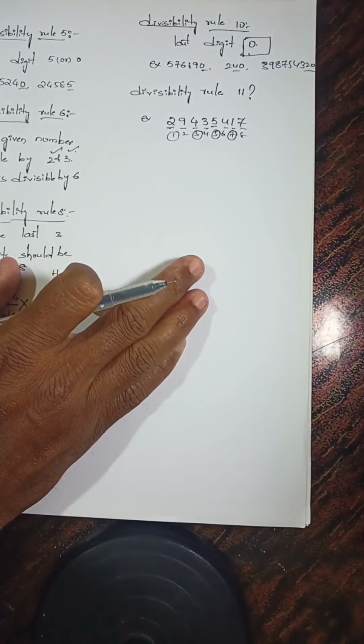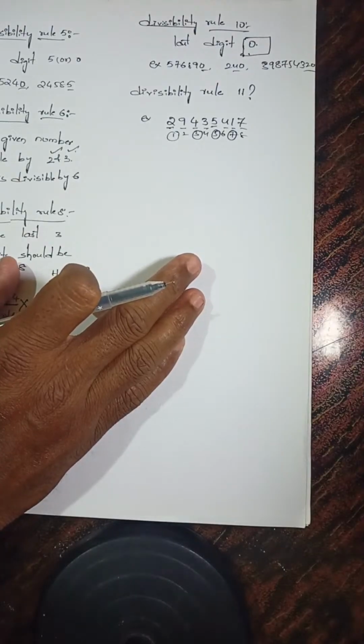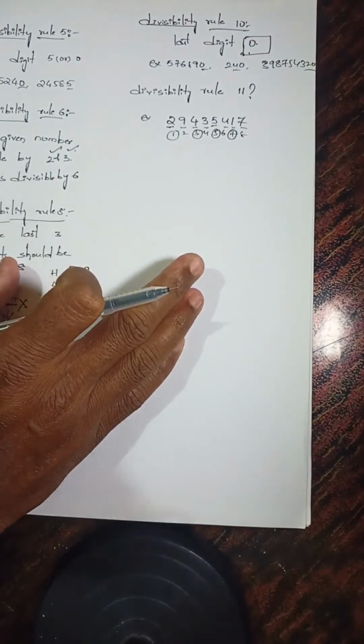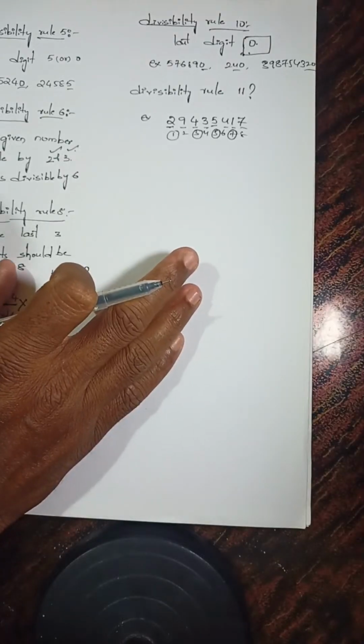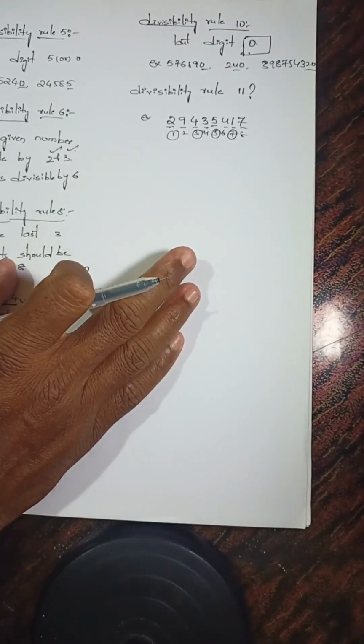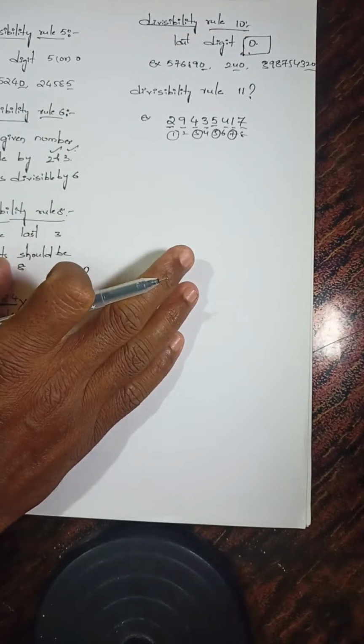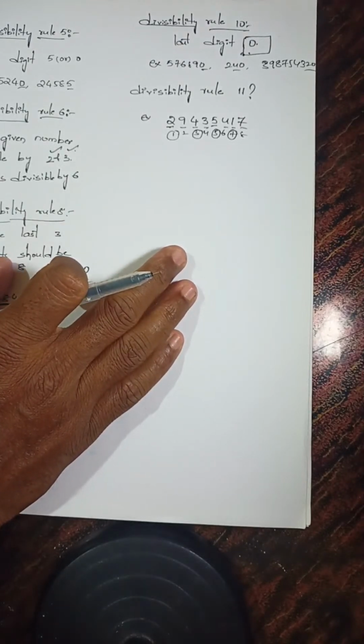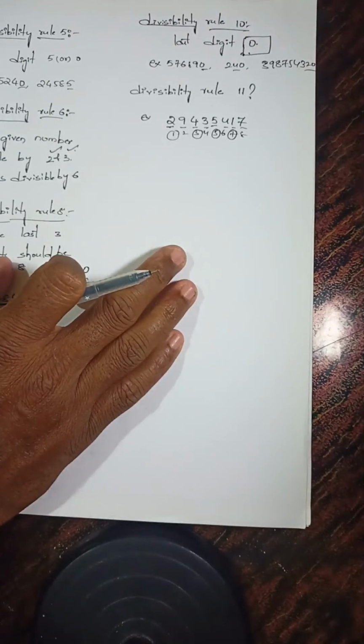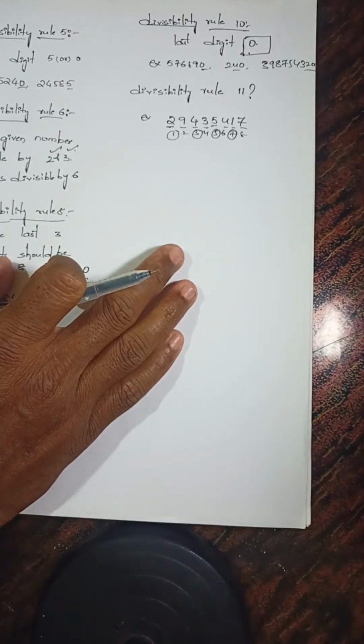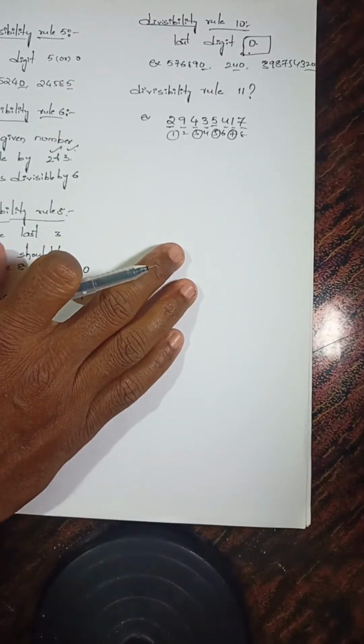The difference between the sum of the digits at odd places and the sum of the digits at even places should be either 0 or 11. Yes, either it should be 0 or it should be 11.